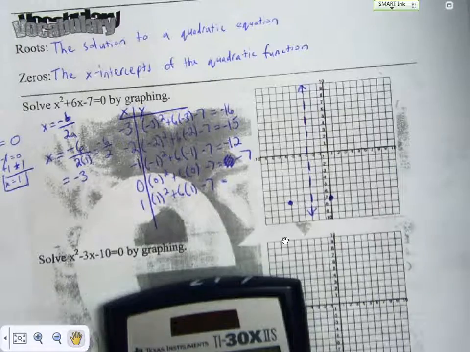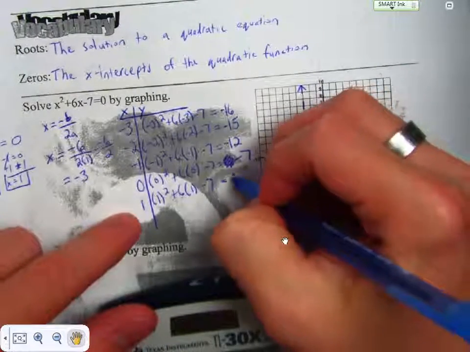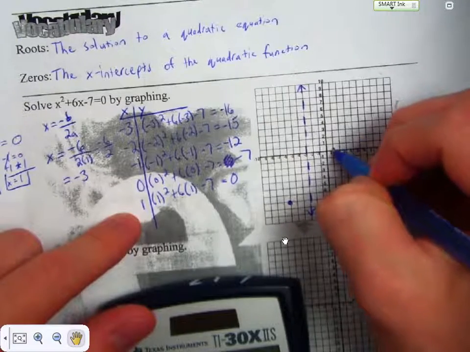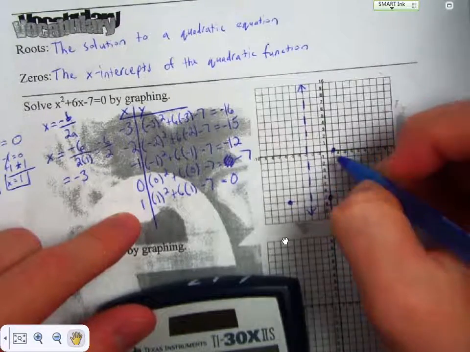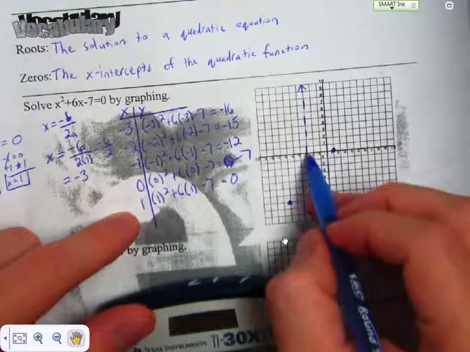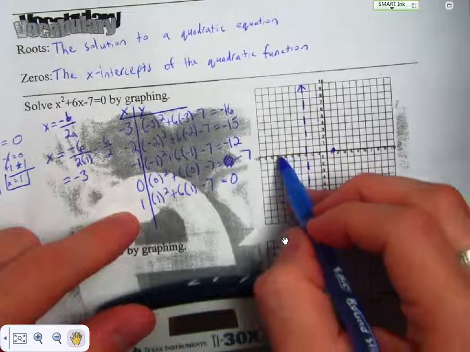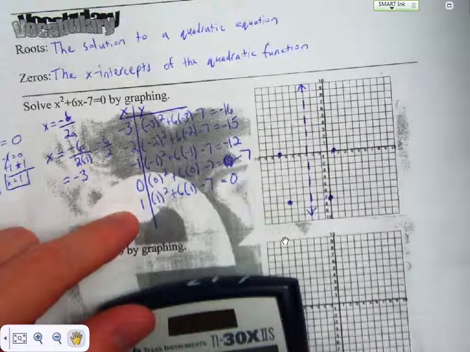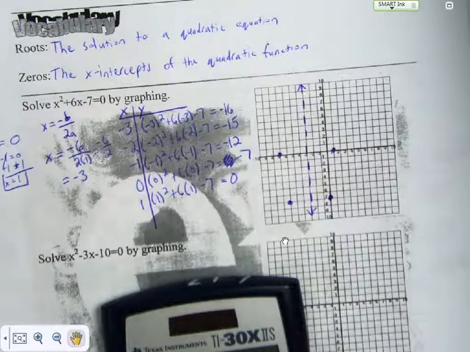I get 0. I have the point 1, 0. That's interesting. And it has to be equidistant away, right? 1, 2, 3, 4 for the other side. Interesting. Is it because our bottommost graph is off the grid? No, it's fine. It's graphed kind of like this for now.